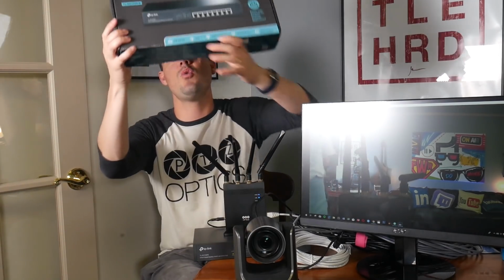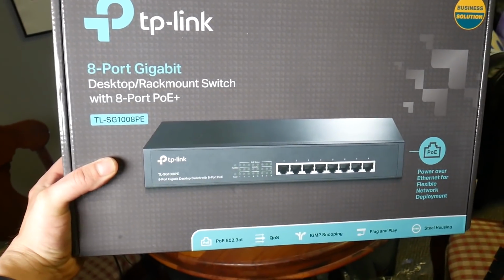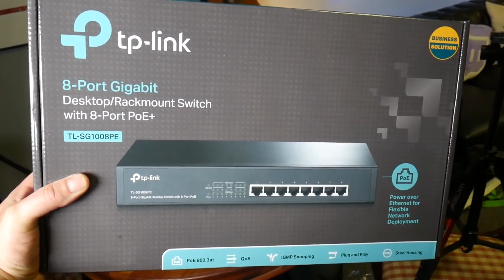Now, I just want to show you my network switch. This is an 8-port TP-Link. I believe it is the TL-SG1008PE. It's about $100. This is my PoE switch. I've got one here, and then let me show you my other setup over here.